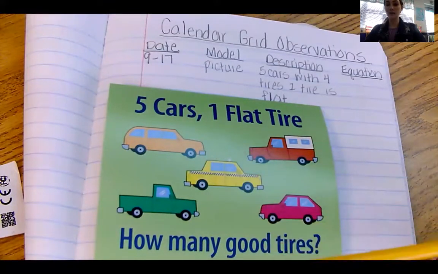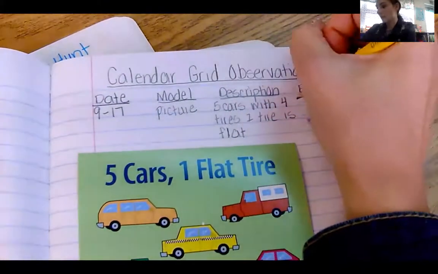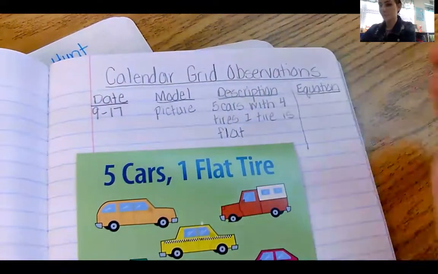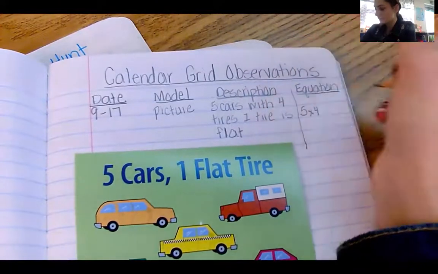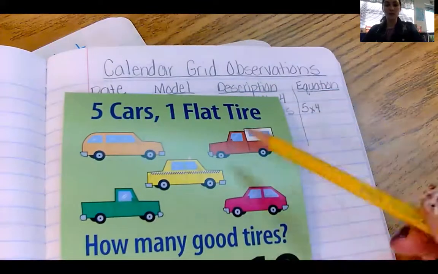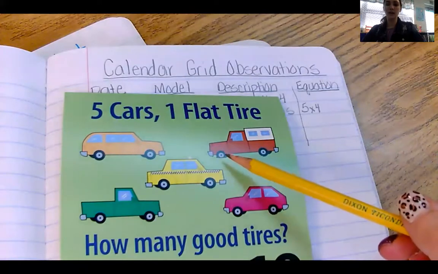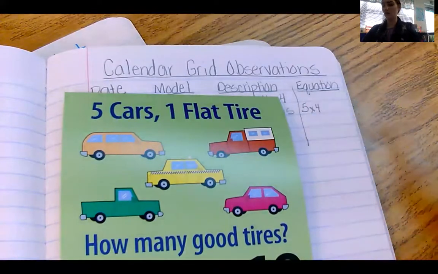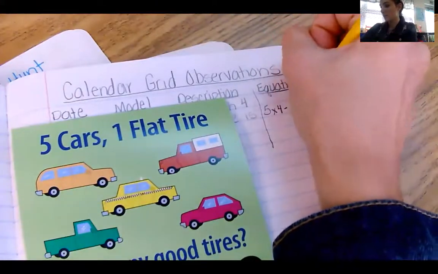Each car has 4 tires. So that's going to give me an equation of, write a line right here, 5 times 4. Well, 1 tire is flat and not good. So I'm going to subtract that tire from the total. So 5 times 4 minus 1 equals.